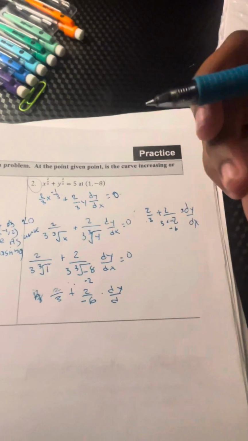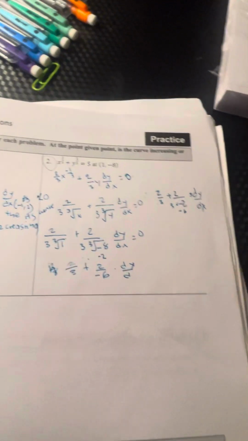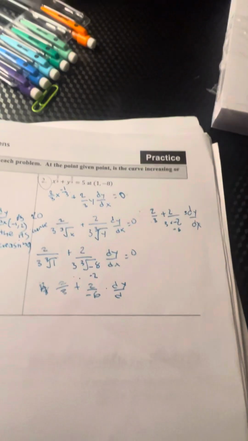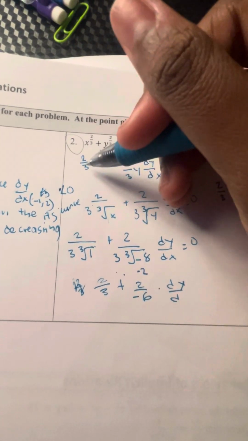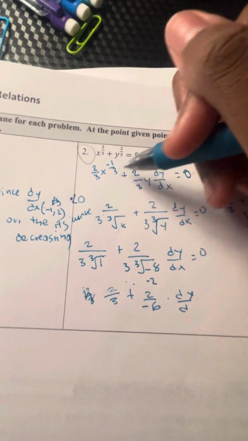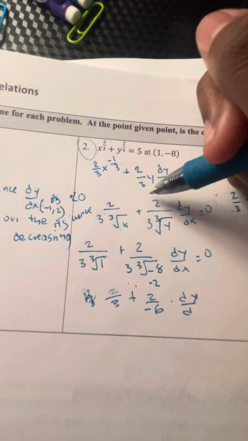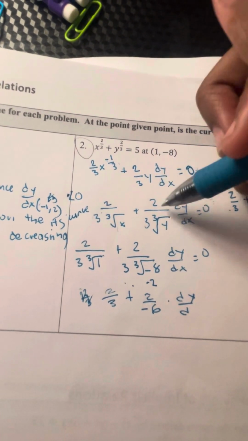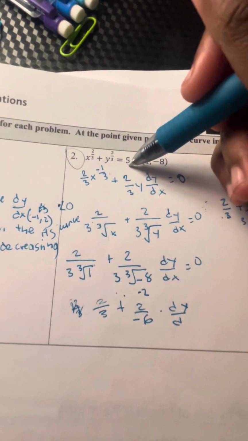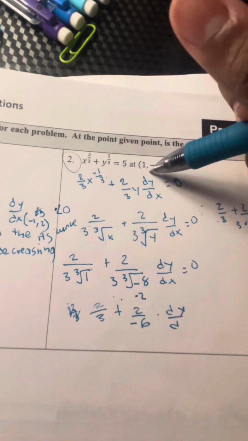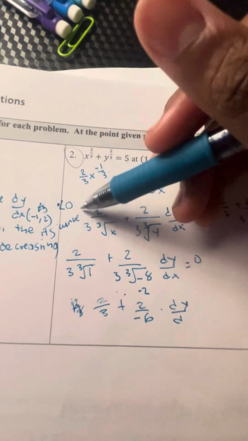For the second problem, we're basically doing the same thing, except y, since it's implicit, would just be differentiated by dy over dx. So for here, multiply to the front, it'd be 2 over 3 x to the -1/3 plus 2 over 3 y to the -1/3 times dy over dx equals 0.